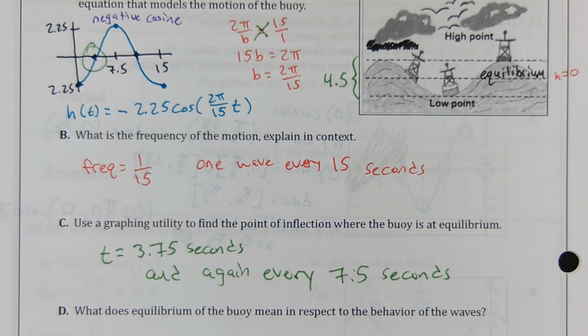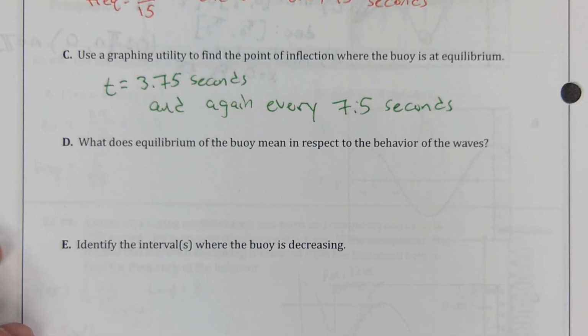What does equilibrium of the buoy mean in respect to the behavior of the waves? I mean, yeah, like you could say that this is where the waves are technically flat. You could also say where the waves change from going down to going up, or going up to going down, if you wanted to. Yep. You said when it's over or under sea level? Or you could say it's above or below sea level. There's all kinds of things you could say.